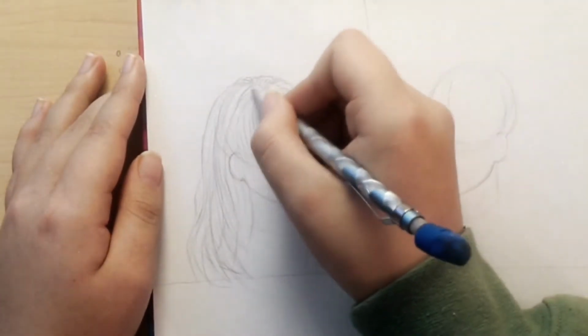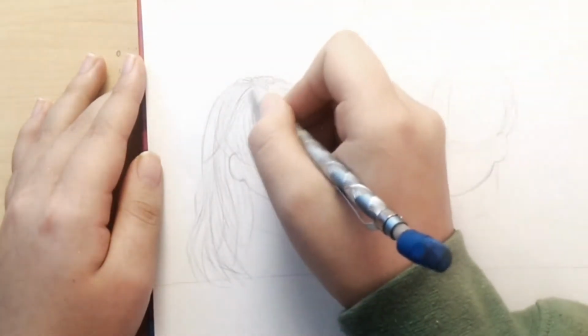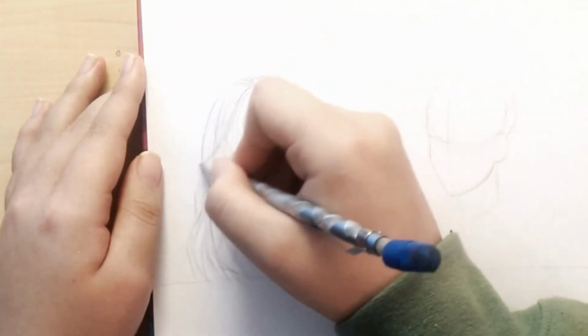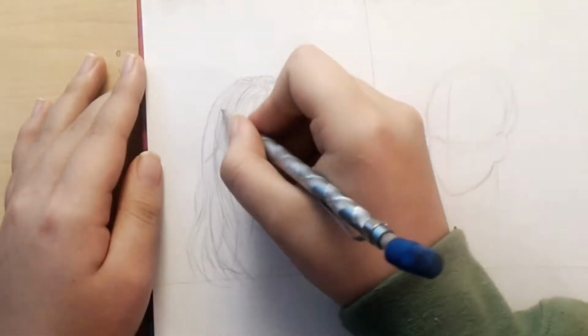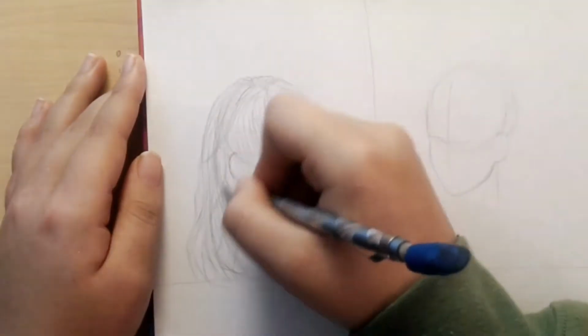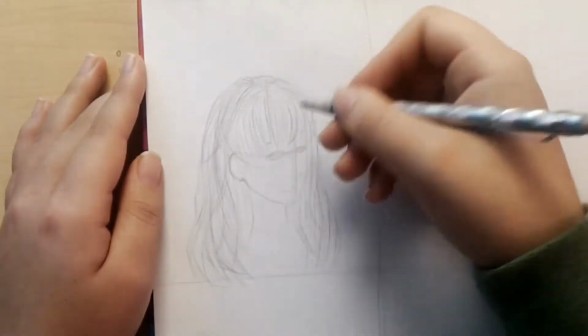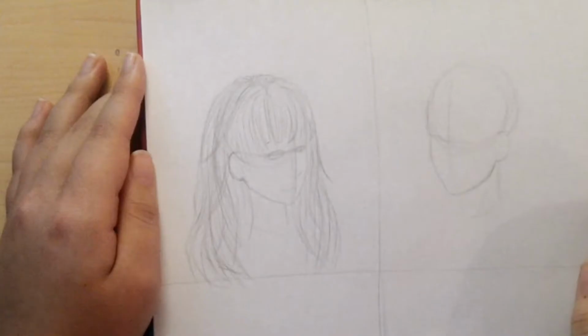And even beyond that, you can add locks on top of each other. So what if I want a stray lock that goes in the wrong direction? Because people's hair usually isn't absolutely perfect. Sometimes they have hair that goes a little astray, a little in the wrong direction. And that's really all there is to it.